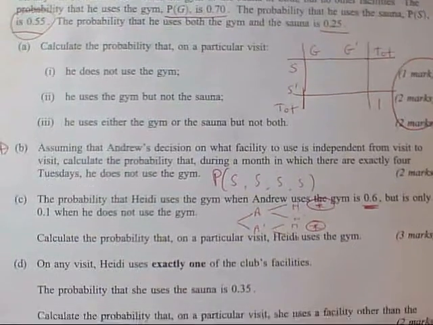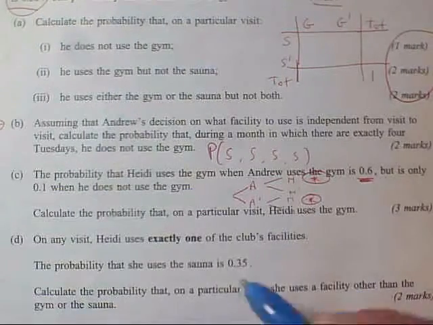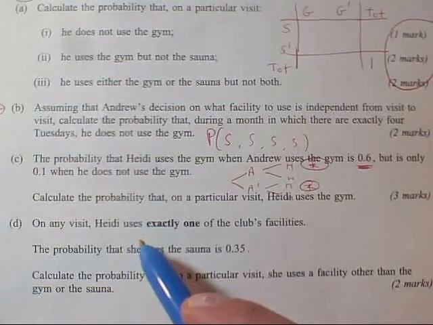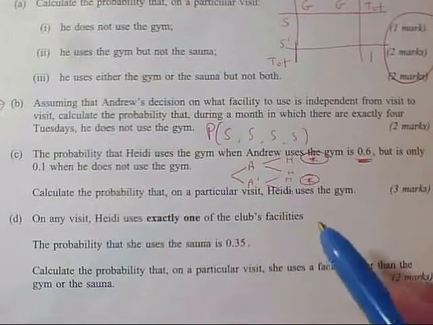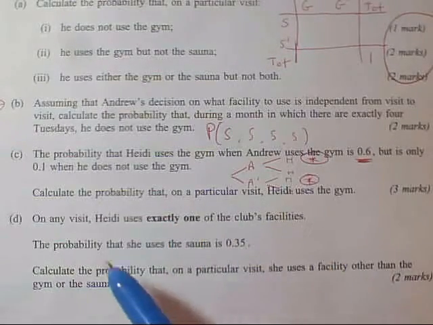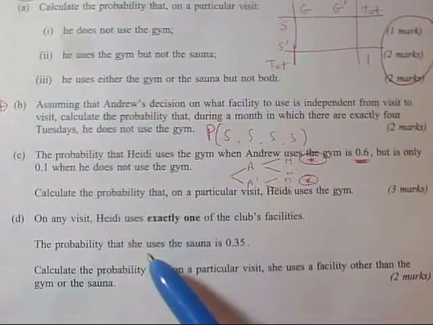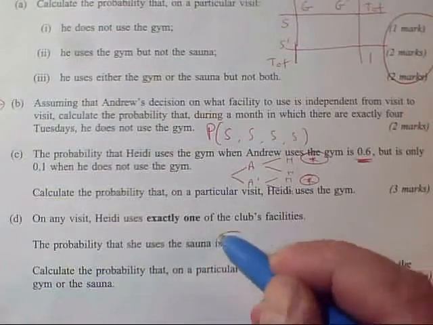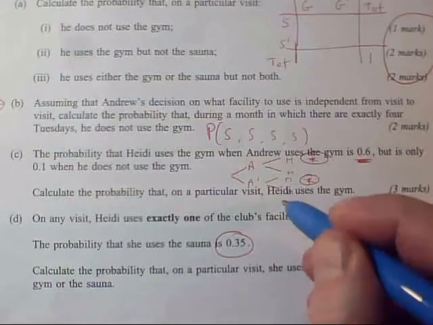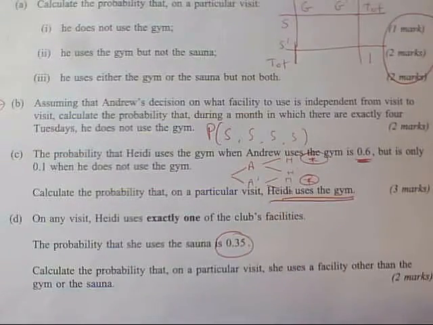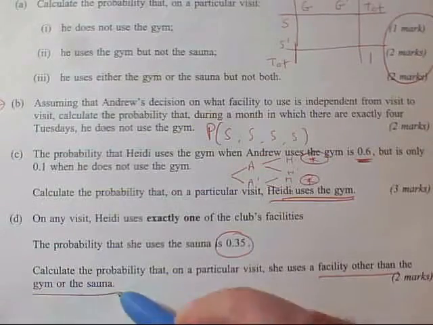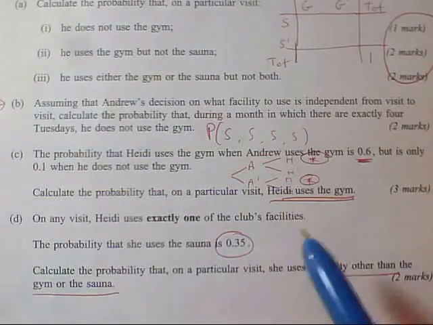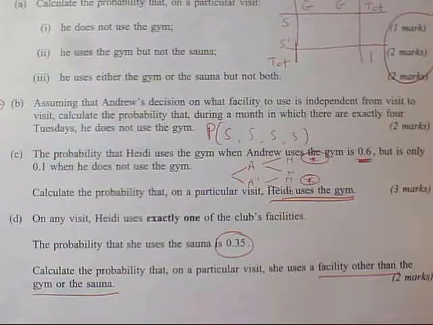Okay, now in part D, we now know that she uses one of the club's facilities. We know about the gym and the sauna, but there may be other ones we don't know about. The probability that she uses the sauna is 0.35, and you've just worked out the probability that she uses the gym, and we've got to find the probability that she uses something else. So maybe it's a gym, maybe it's a sauna, or maybe it's one other thing.